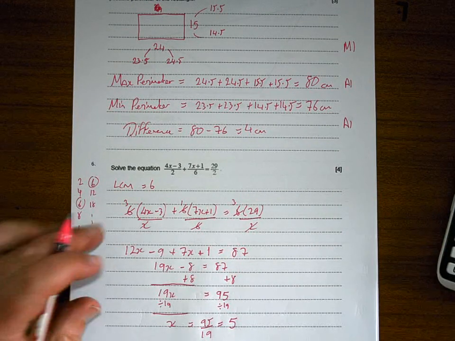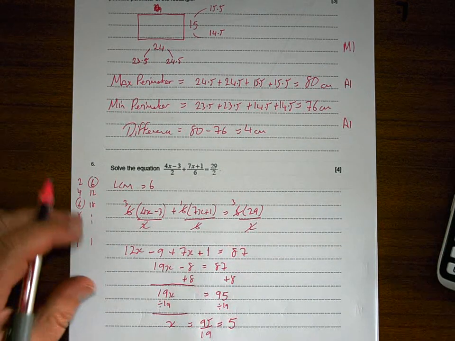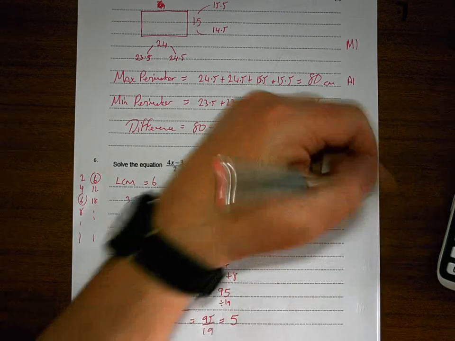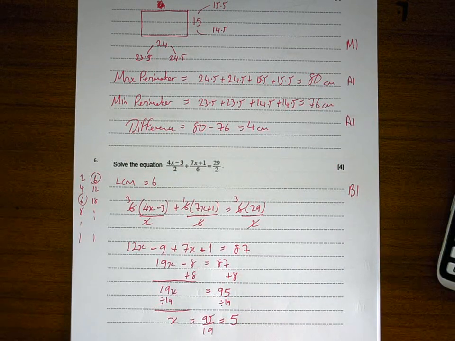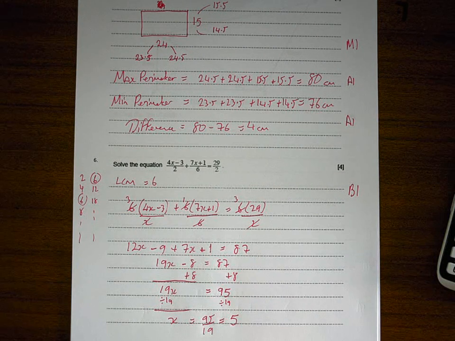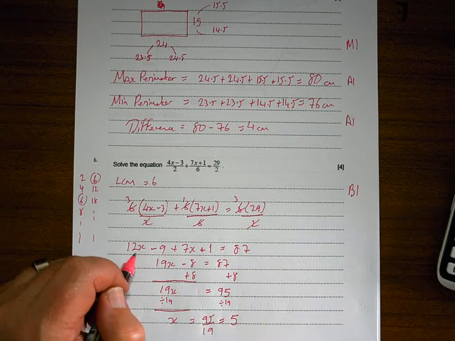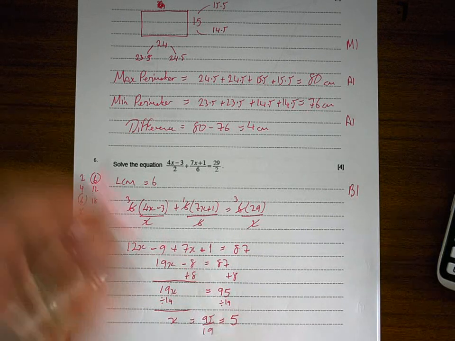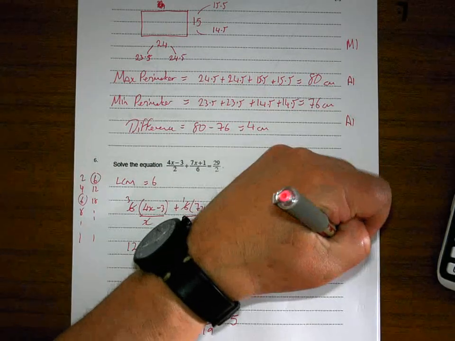Okay, 4 marks. So we're going to have 1 mark for multiplying throughout by the LCM. You're going to have 1 mark for getting rid of the brackets. Gets us to there.